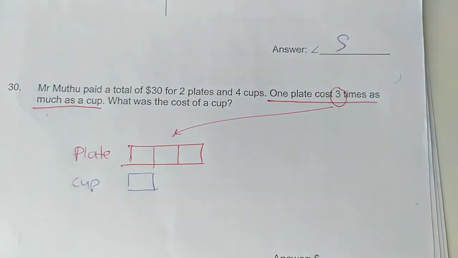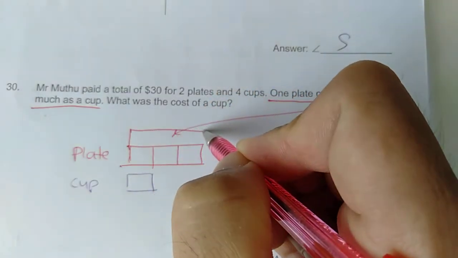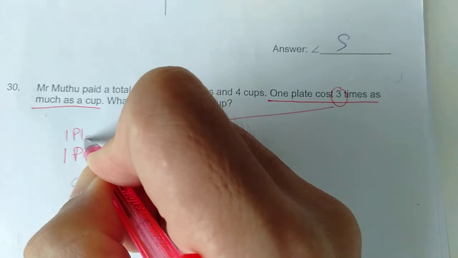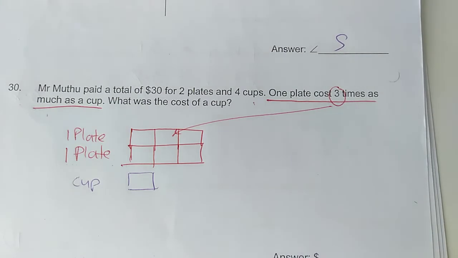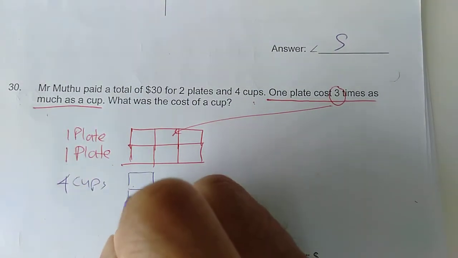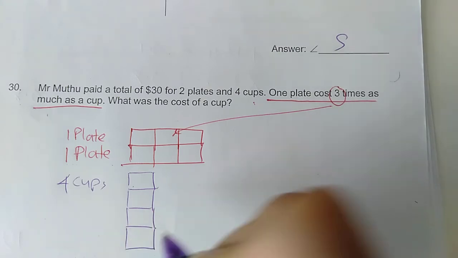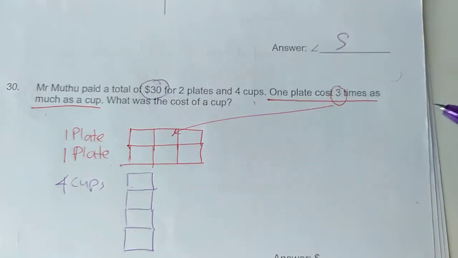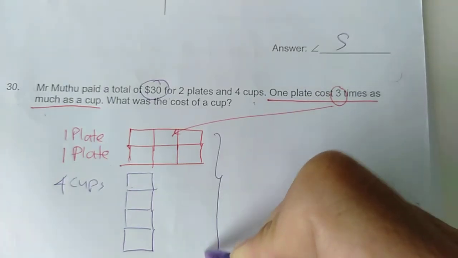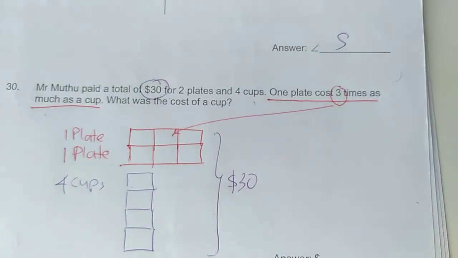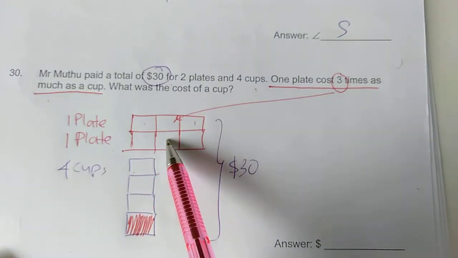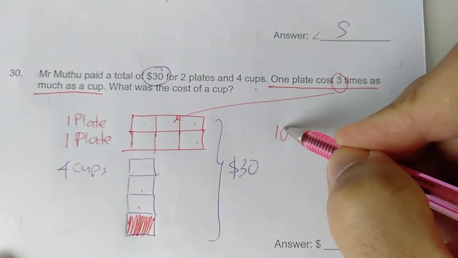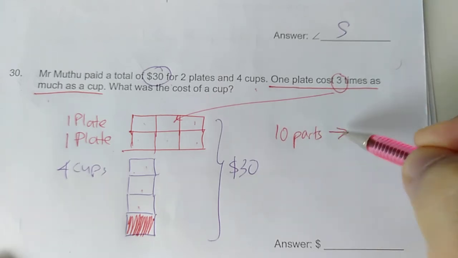Now he bought 2 plates, so I draw 1 more on top. This will be plate number 1. This is my plate number 2. 4 cups, right? So I have my 4 cups. 1 cup, 2 cups, 3 cups, 4 cups. And now I bring this information in. He paid a total of $30 for 2 plates and 4 cups. So what's the cost of a cup? You're supposed to find out the value of 1 part. Let's see. 1, 2, 3, 4, 5, 6, 7, 8, 9, 10. 10 parts here has the value of $30.